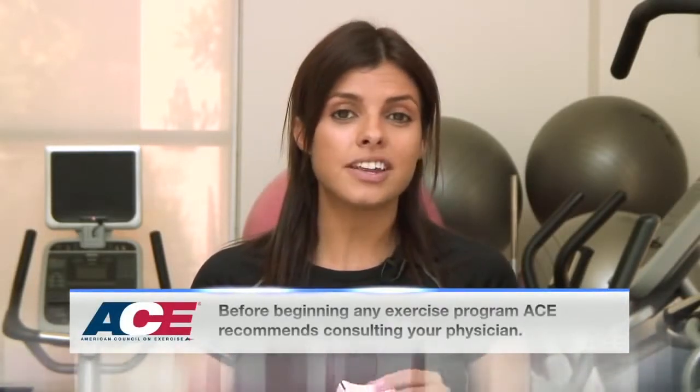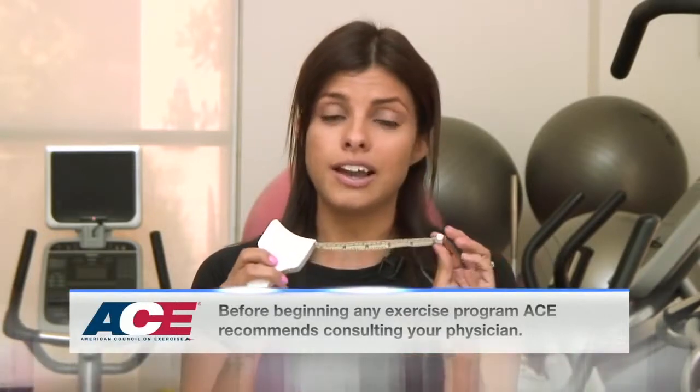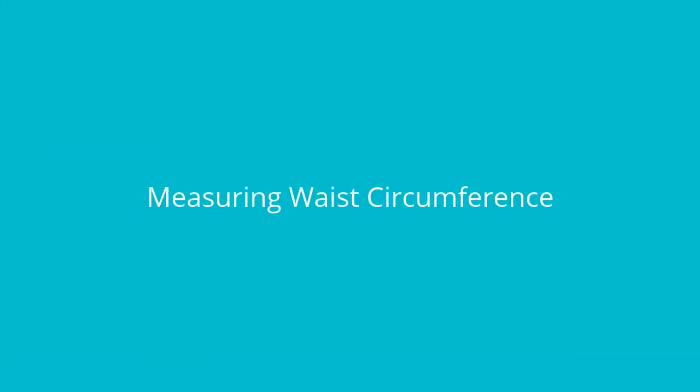Let's discuss a few simple ways that you can assess your health risk at home using nothing more than a tape measure. For our purposes today, it's actually recommended that you utilize a spring-loaded tape measure like this one you see here. Now, if you don't have a spring-loaded tape measure at home, you can use one of these if you have that available.